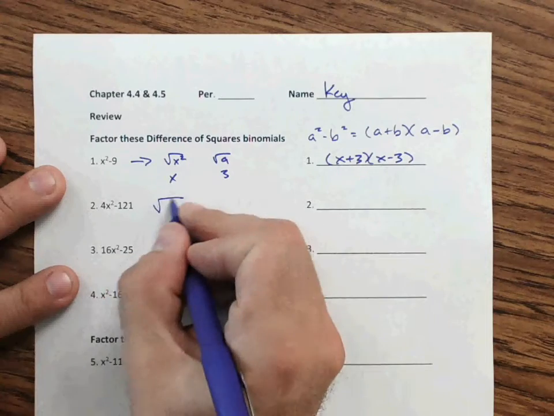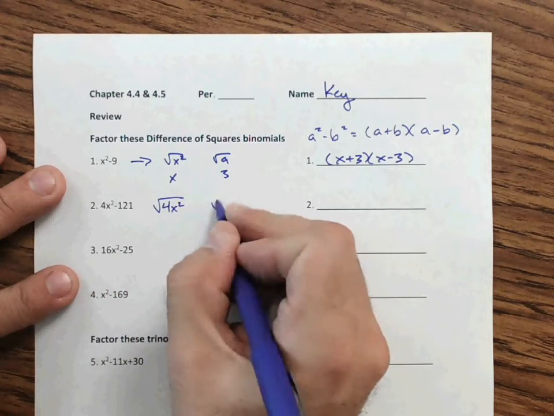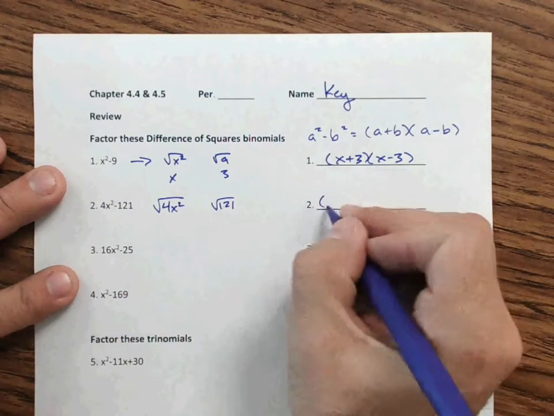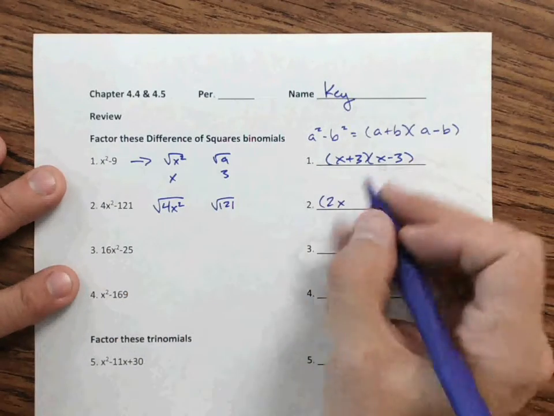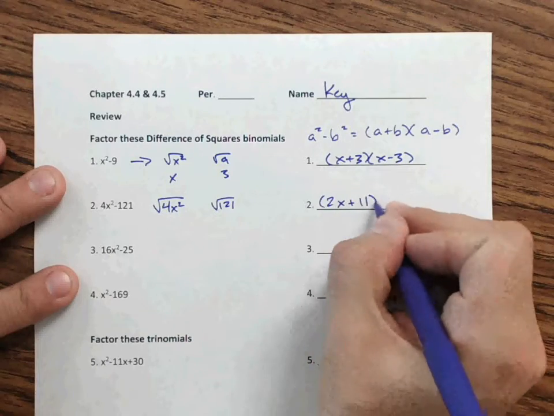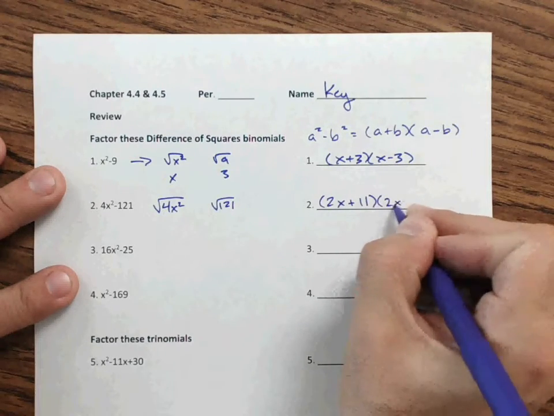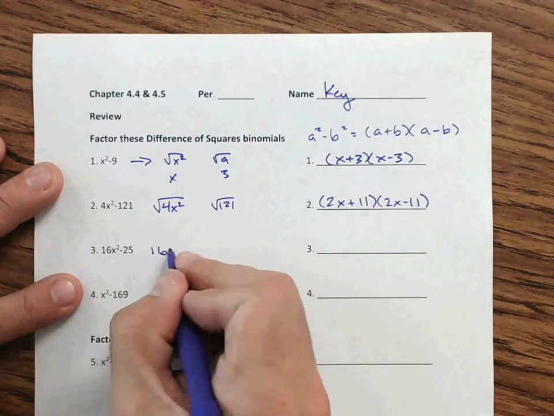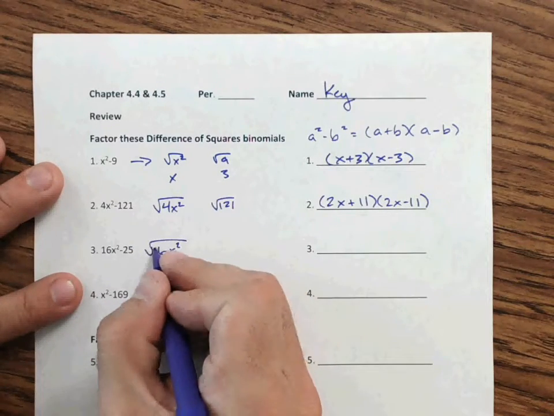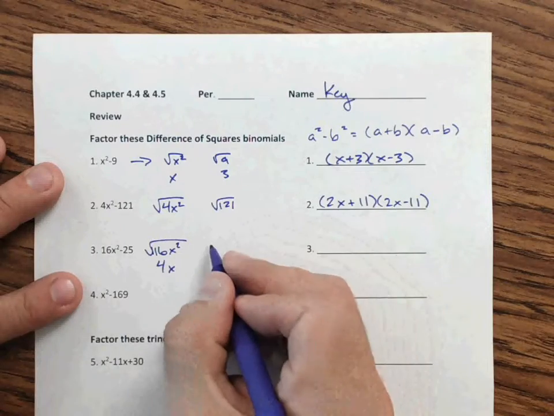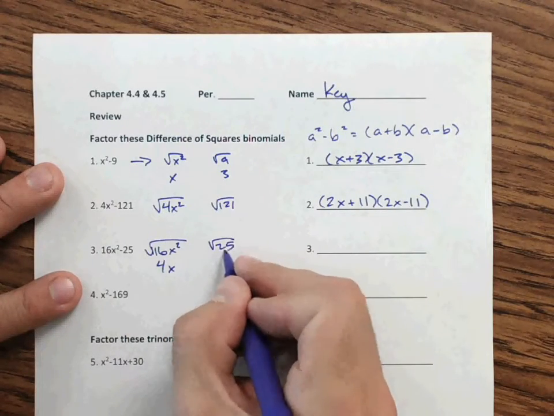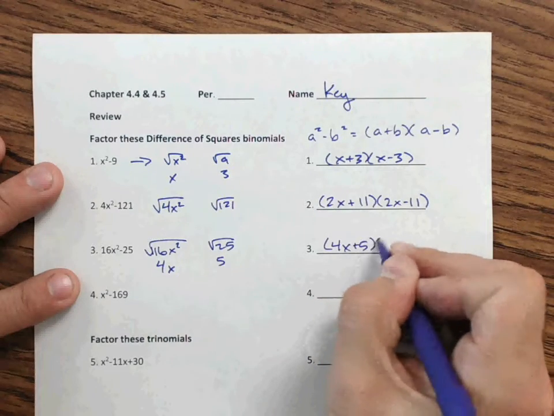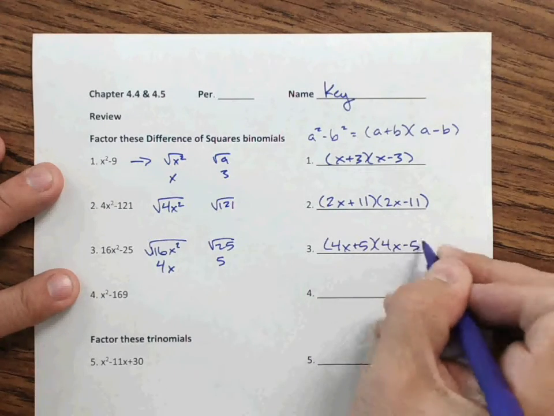Second one, square root of 4x squared and the square root of 121. Square root of 4x squared is going to be 2x. The square root of 121 is 11. So 2x plus 11, 2x minus 11. Third one, 16x squared. Square root of that is 4x. Square root of 25 is 5. So we're going to have 4x plus 5 and 4x minus 5.